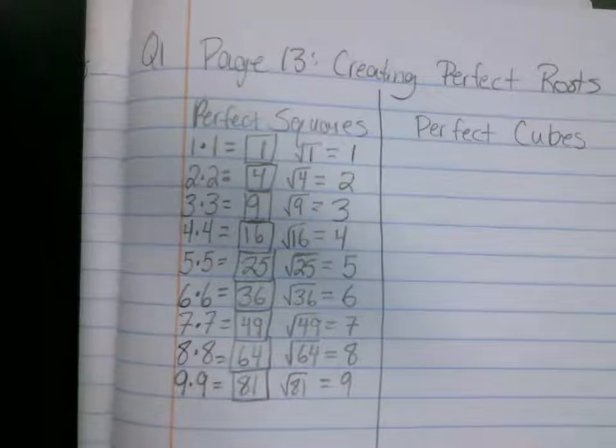All right, everyone should have their calculator. If you don't have your calculator, please pick that up.